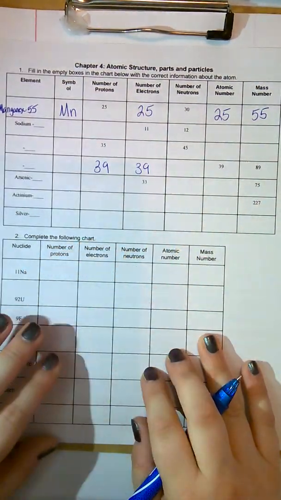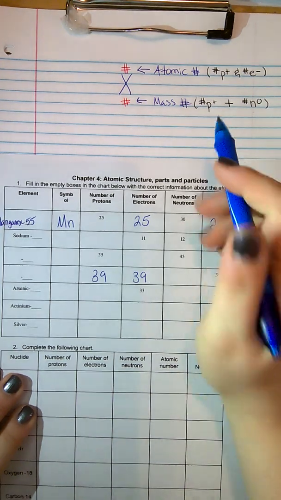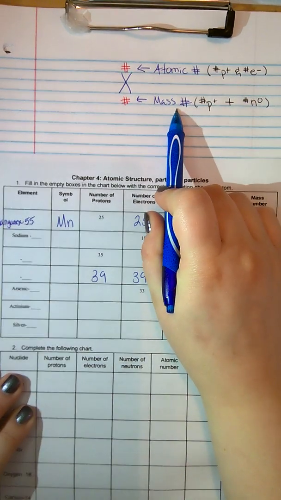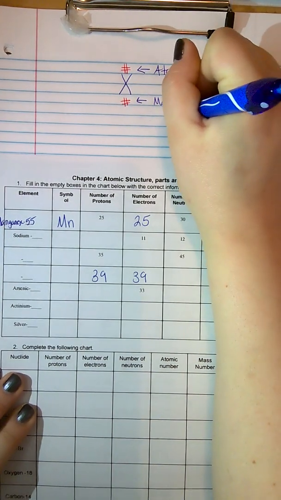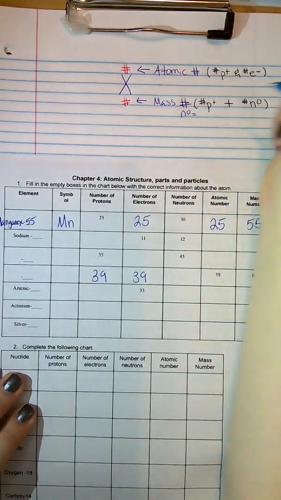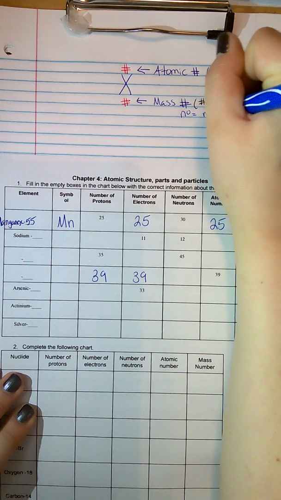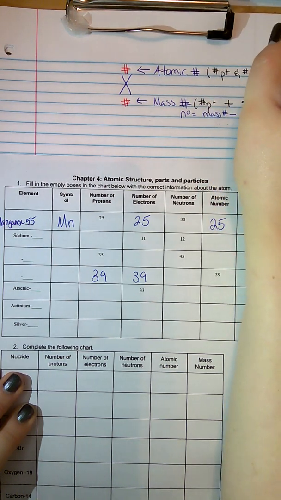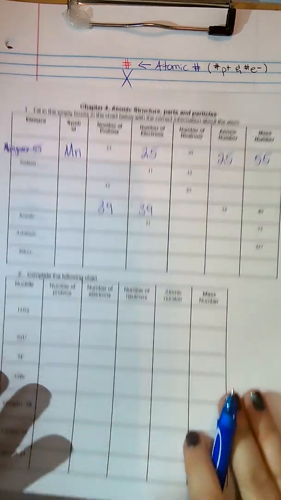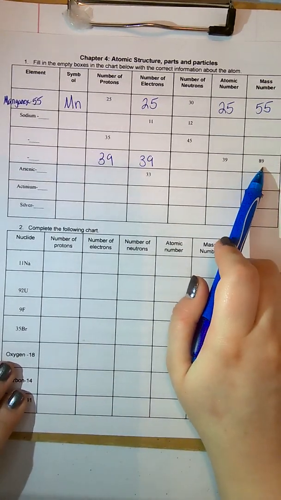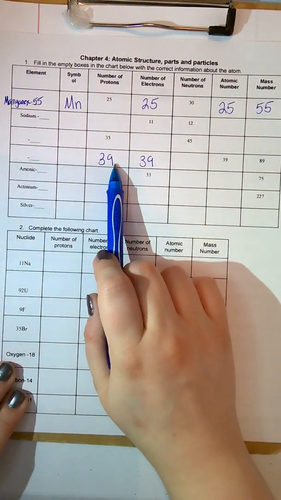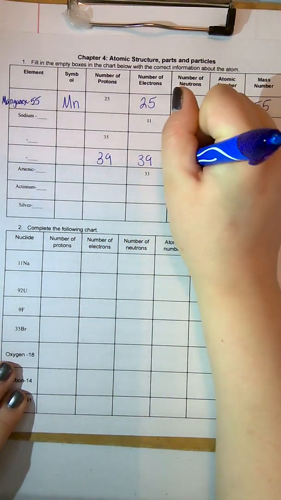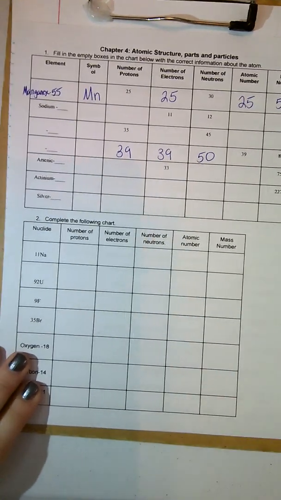Now we have to figure out the number of neutrons. So if we go back to our notes, we wrote down that when you add protons and neutrons together, that gives you your mass number. But if you were ever trying to figure out the number of neutrons, then it's going to be your mass number minus the number of your protons. So we do have the mass number. We were able to identify the number of protons. So 89 minus 39 gives you 50.